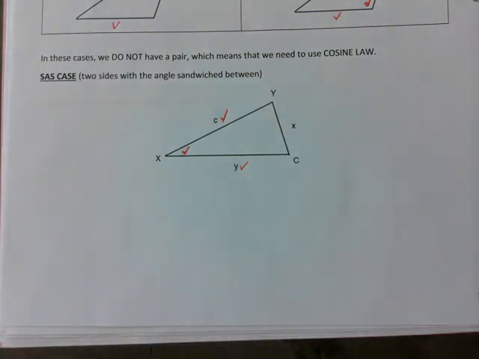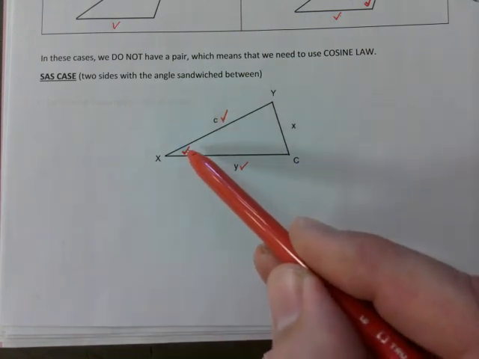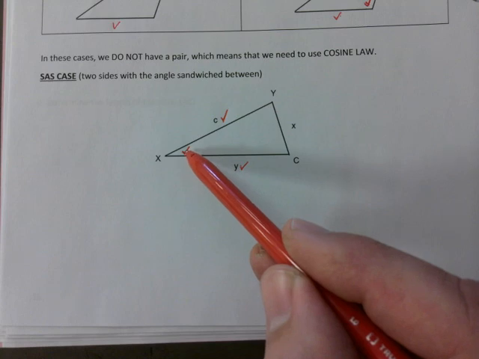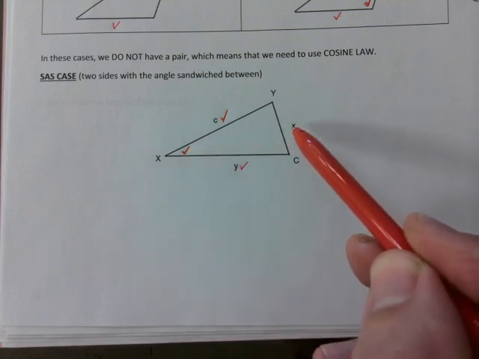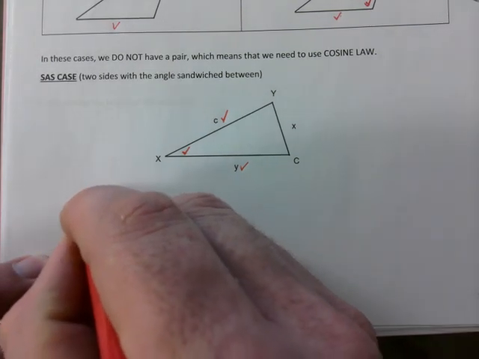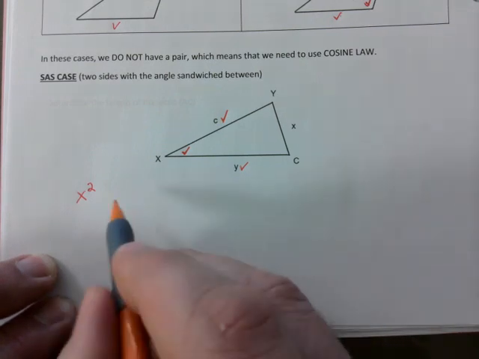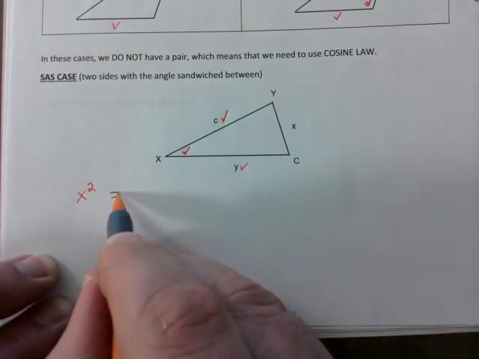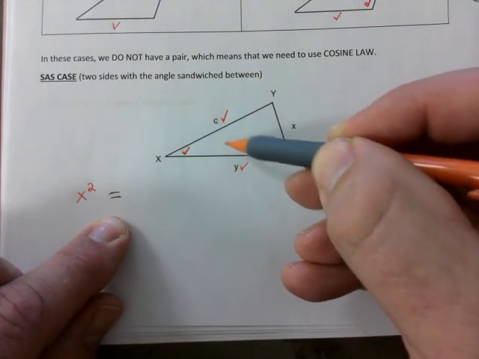If that were the case, the only angle that is there is x, okay? You are able to solve for the side that's across from it, this one right here. So you would start, this is the formula for cosine law. X squared, I use red for that one, is equal to these other two sides squared and added.